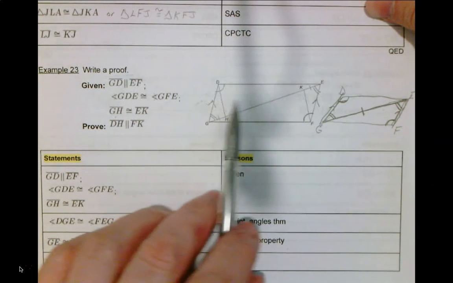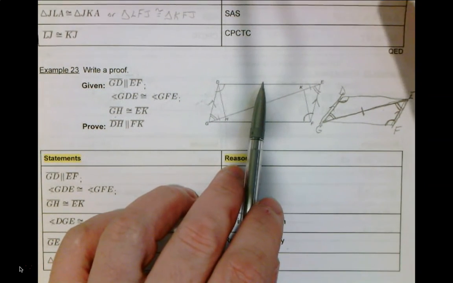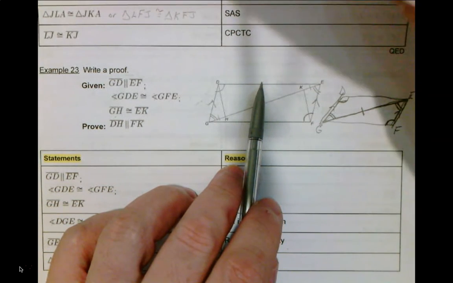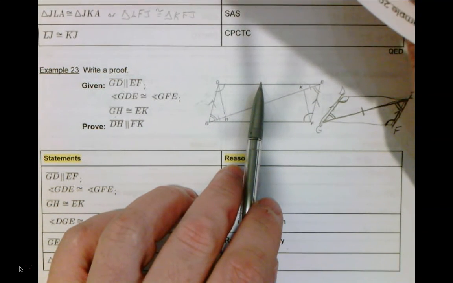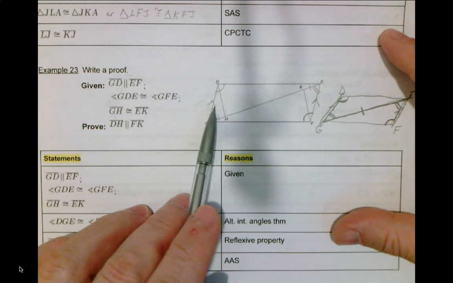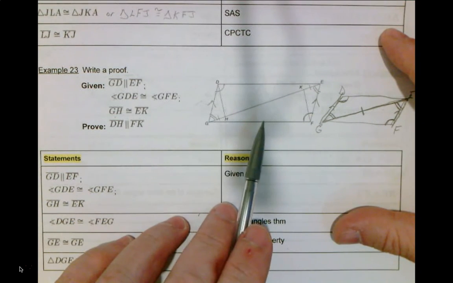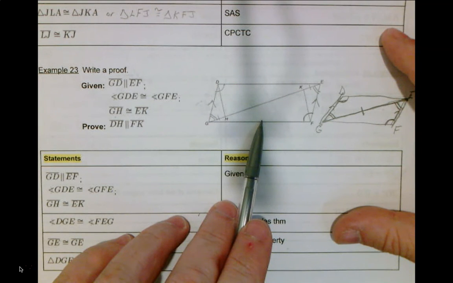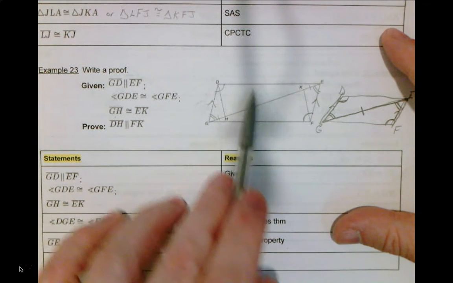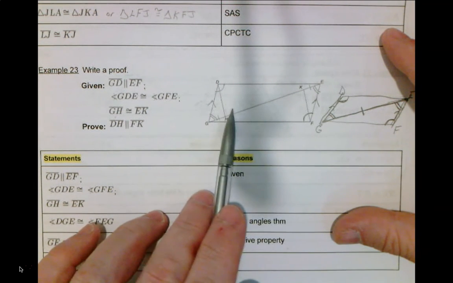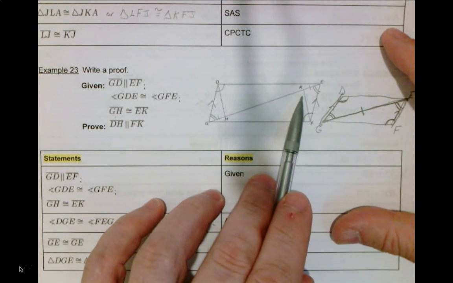That gains me side DE congruent to side... Oh no, even better. I could go DE congruent to GF, and I could go after these two triangles, which would get me here and here the alternate interior angles.